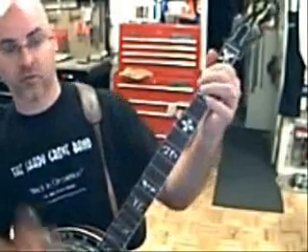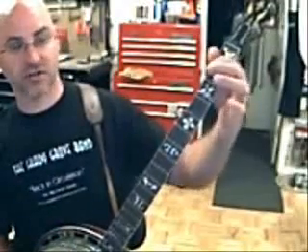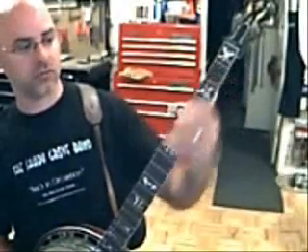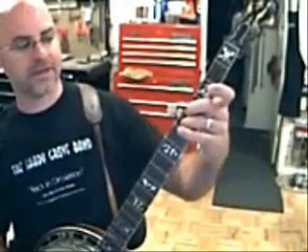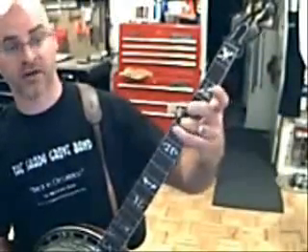So if I run these together, I'll have the first C scale as a mode. And then when I get to the end, I'm going to conjoin that with the full C scale going up an octave higher.